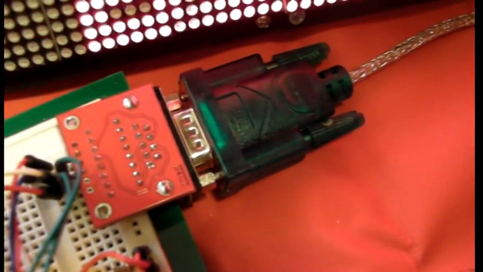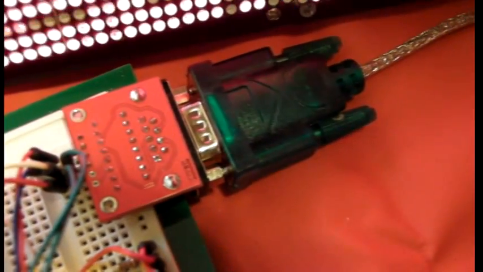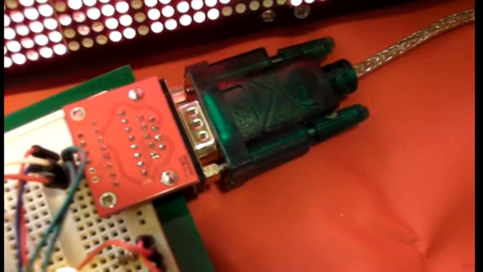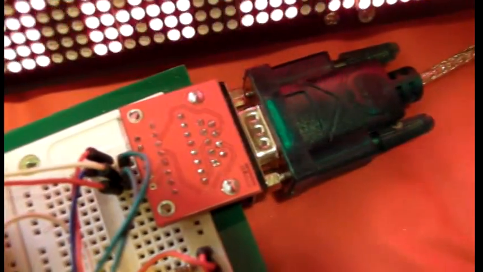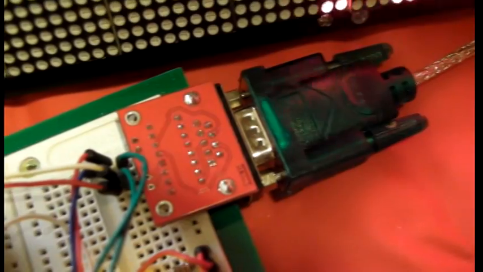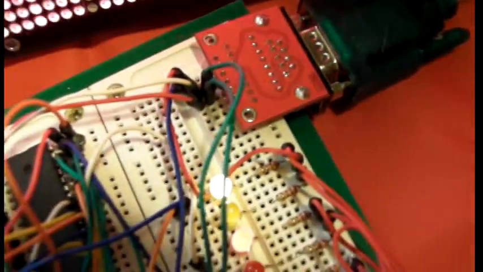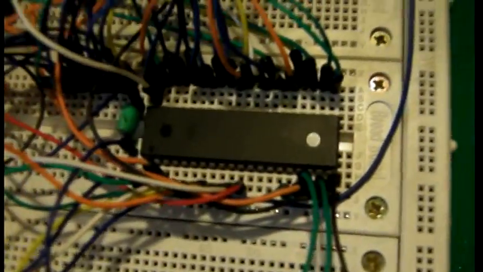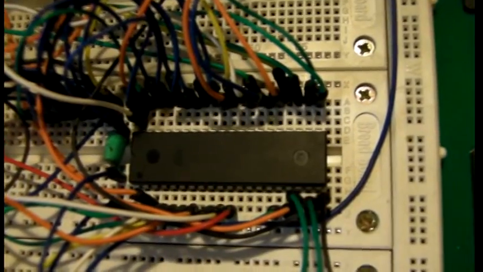And what I have here is an RS232 interface, which is made with a MAX232 chip that converts TTL levels to the RS232 standard to communicate with the PC computer, and the lines out of this board go directly to the microcontroller, which has a built-in UART that takes care of the serial communication.